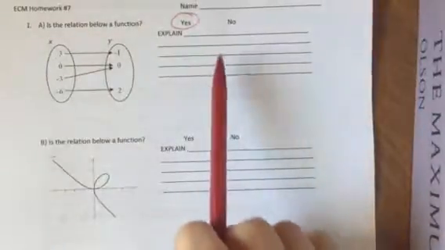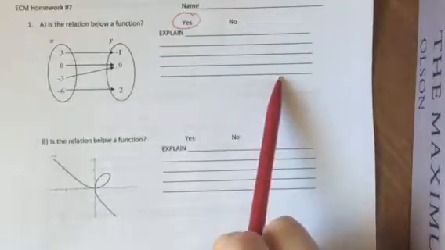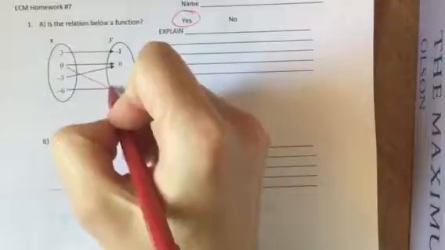And it's your job to explain it in your own words or paraphrase the things that I said. Just as a note, if 0 also had an arrow going down here to number 2, we would have had to say no.